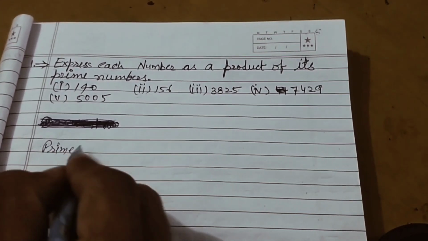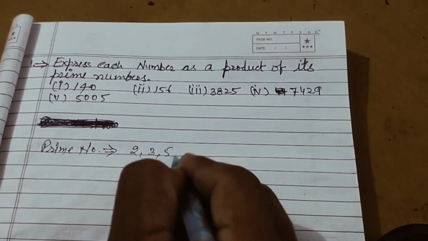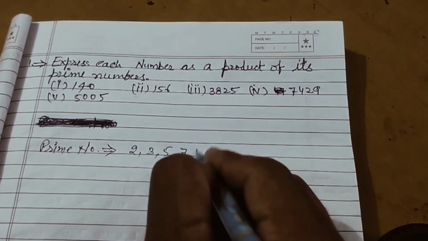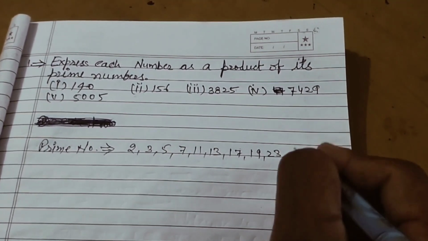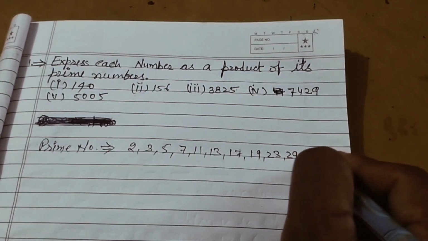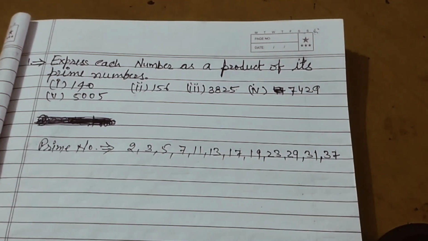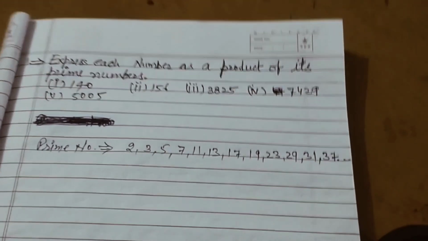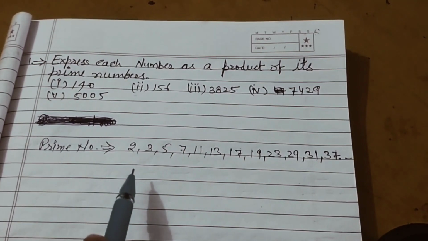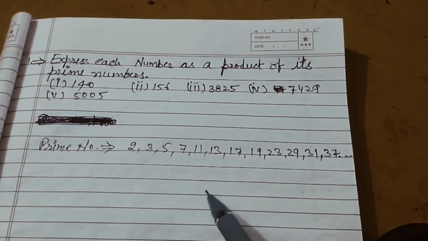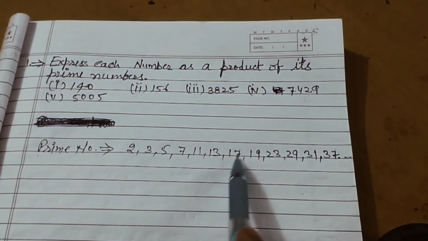Prime numbers are 2, 3, 5, 7, 11, 13, 17, 19, 23, 29, 31, 37, and so on. A number that does not have more than two factors is called a prime number.